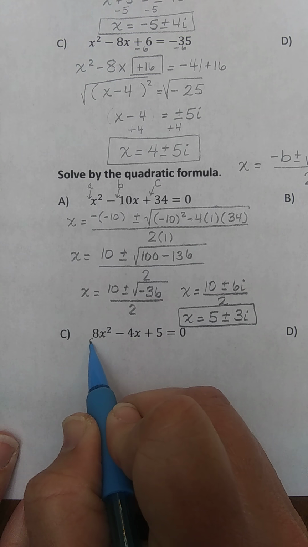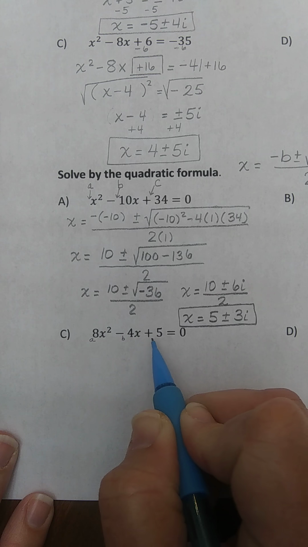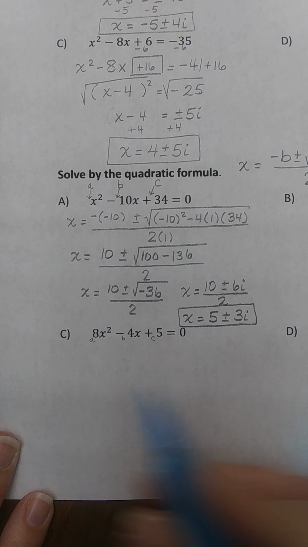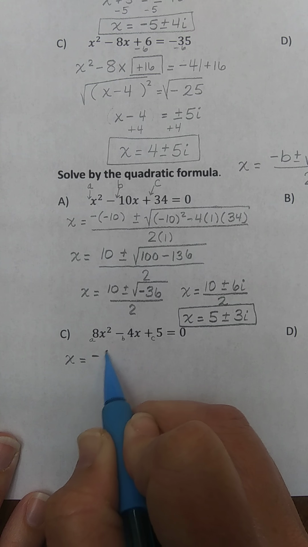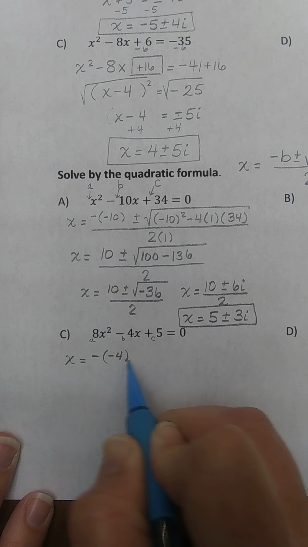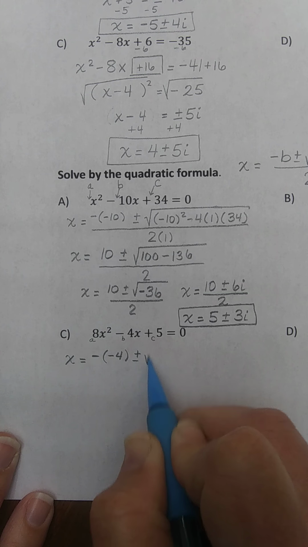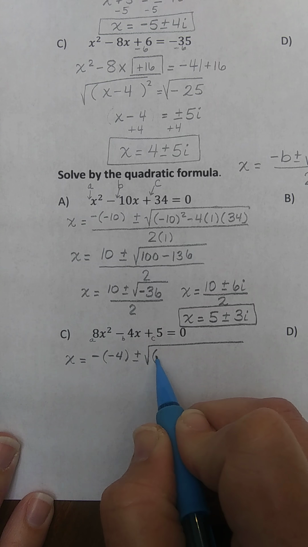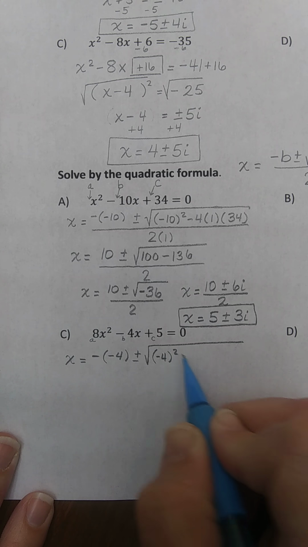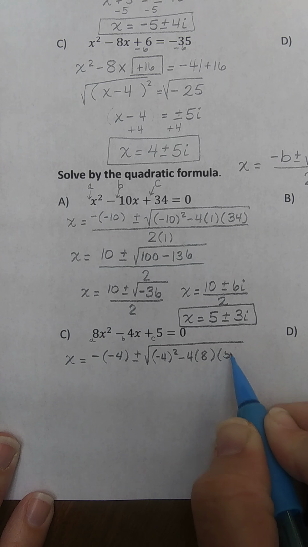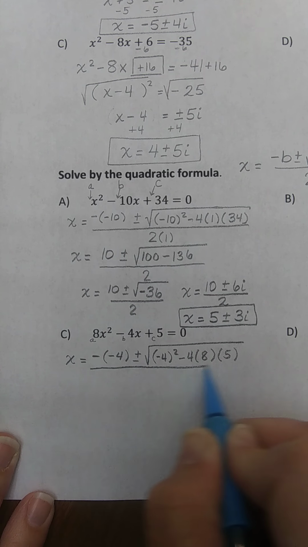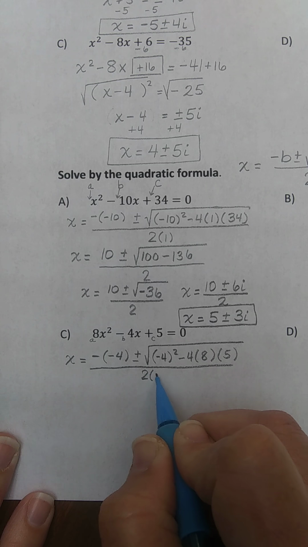All right, we have an a value of 8, a b value of -4, and a c value of 5. We're going to plug into the quadratic formula. x equals negative, a b value of -4, plus or minus the square root of b squared minus 4 times a times c, all over 2 times a.